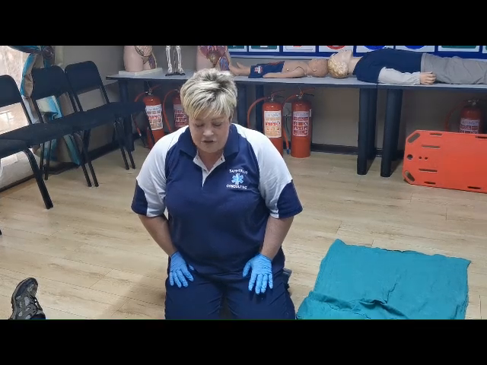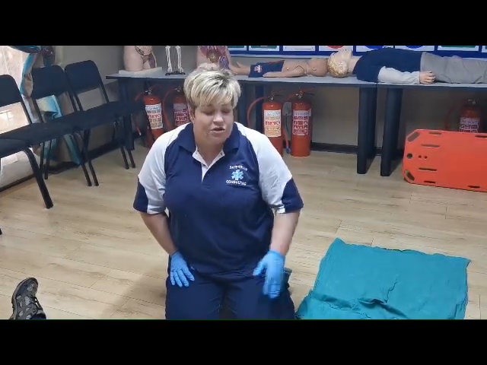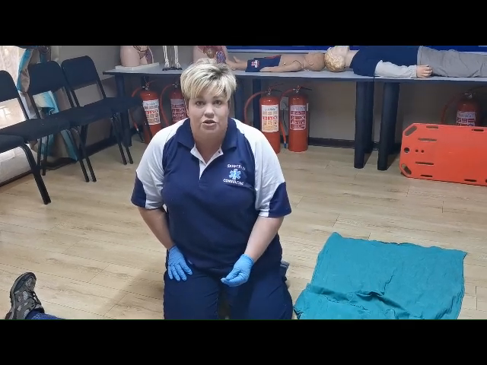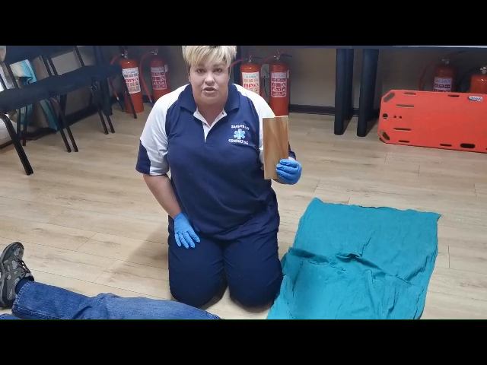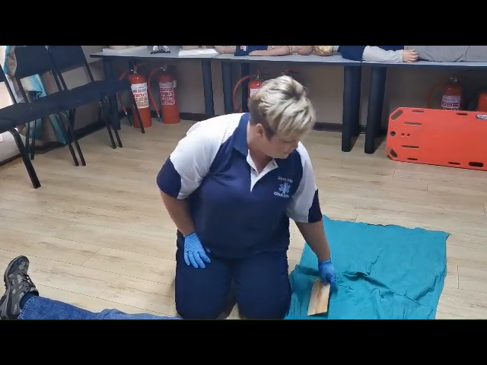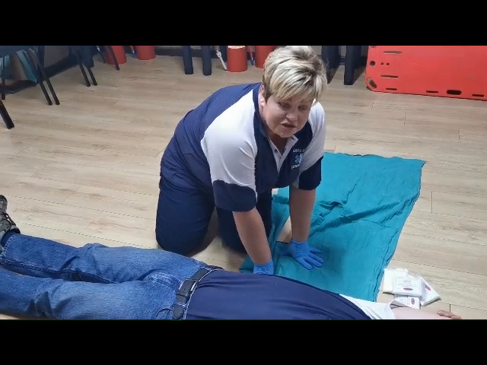Okay, here we're going to demonstrate how to secure the pelvis if there's a pelvic fracture. You're going to need, if you want to use it, a splint, a sheet, and plus minus 5 triangular bandages.